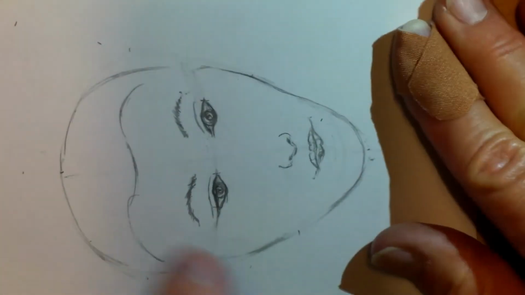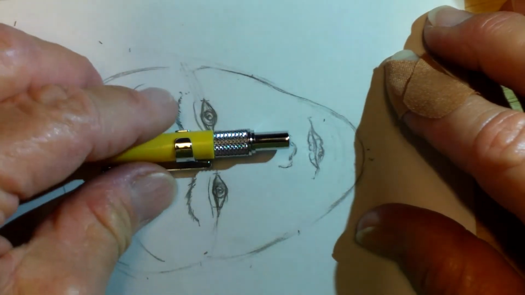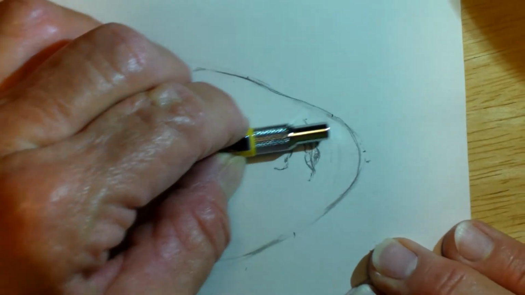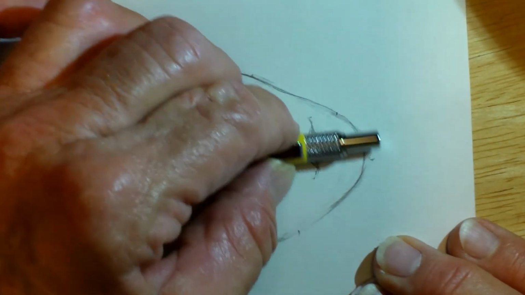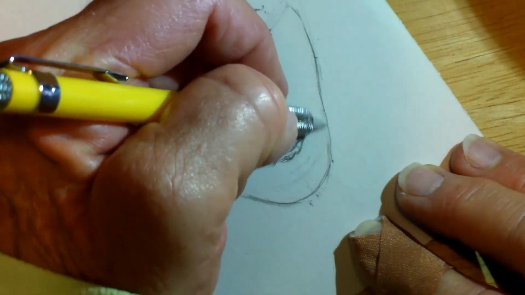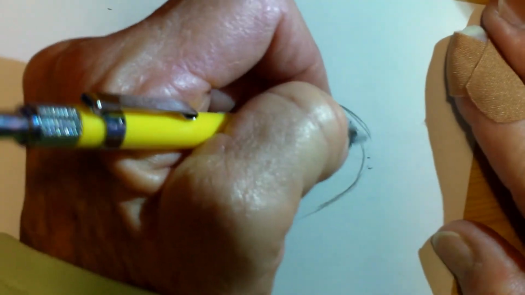It looks like my nose is a little bit more than halfway. So I'll double check. Yeah, it is. Just a slight. Just bring the chin down a little bit. I had cut a little bit too much off.